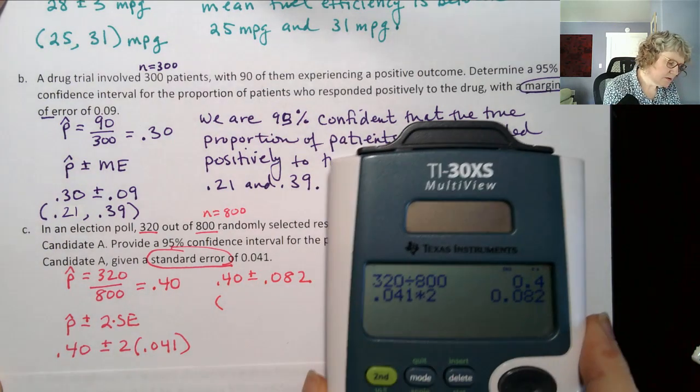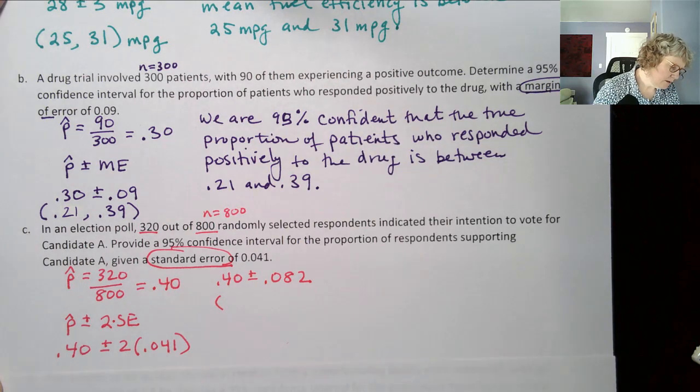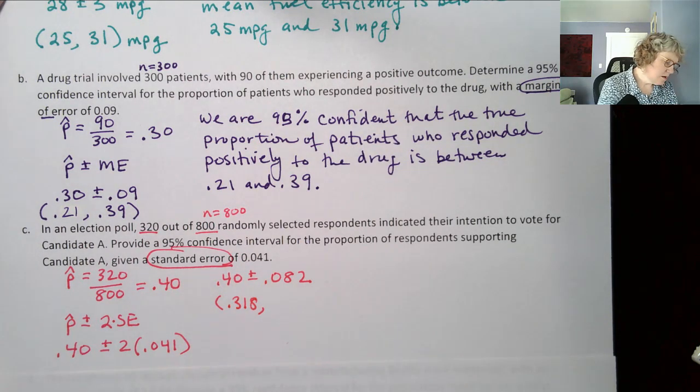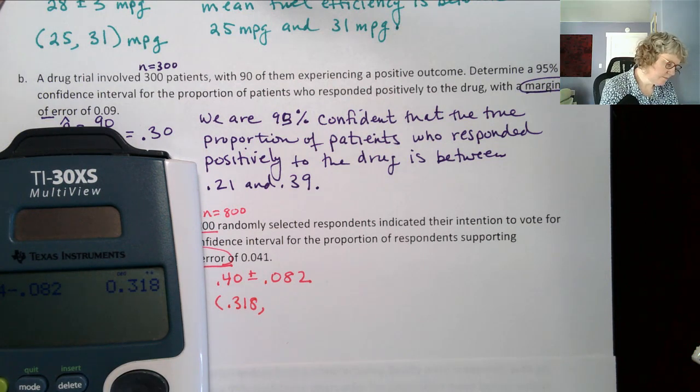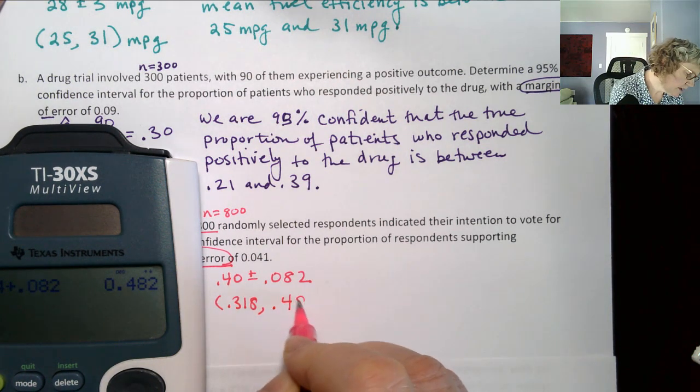So I'm going to do the subtraction first. 0.4 minus 0.082 is 0.318, comma, 0.4 plus 0.082 is 0.482.